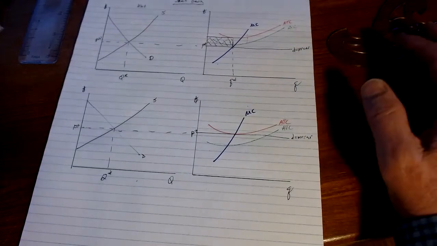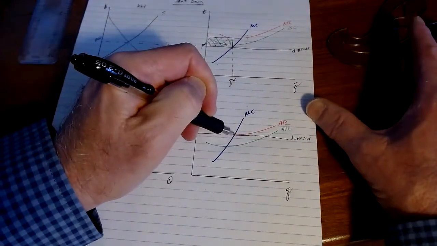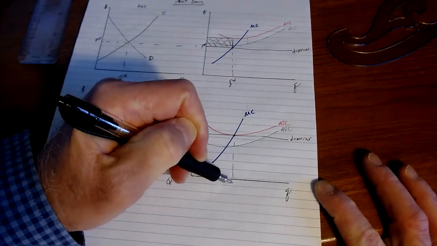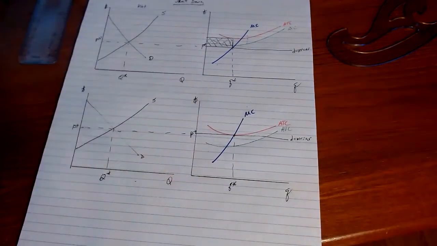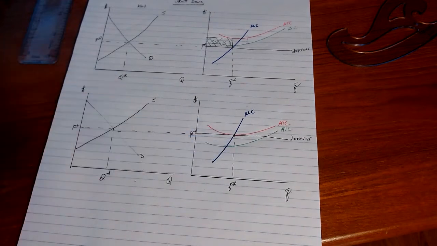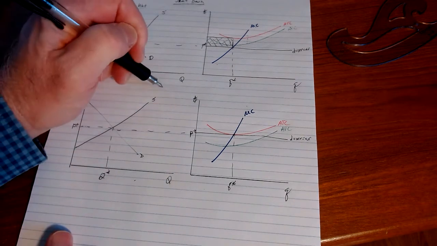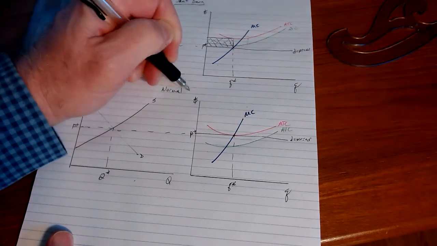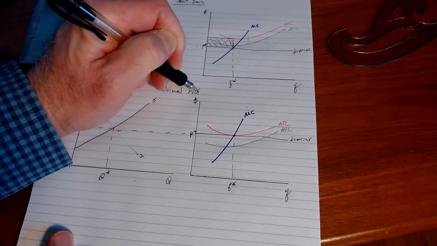How much should the firm produce? Well, it should produce the quantity at which marginal cost equals marginal revenue. This is the firm's optimal quantity. How is the firm doing? Well, its revenue per unit is exactly the same as its cost per unit. And so in this case, the firm is earning zero economic profit, or we would say that this firm is just earning a normal profit. So we will refer to this case as the case of a firm earning a normal profit.